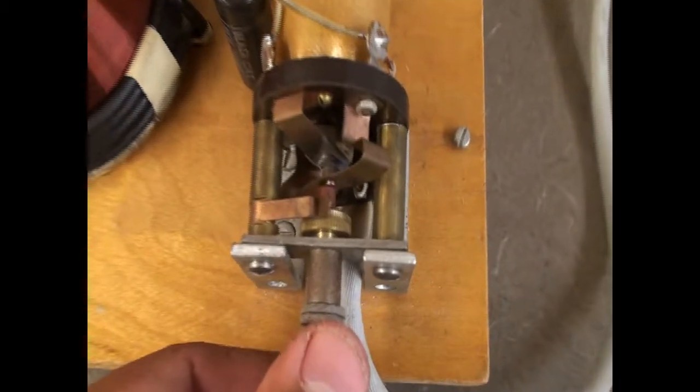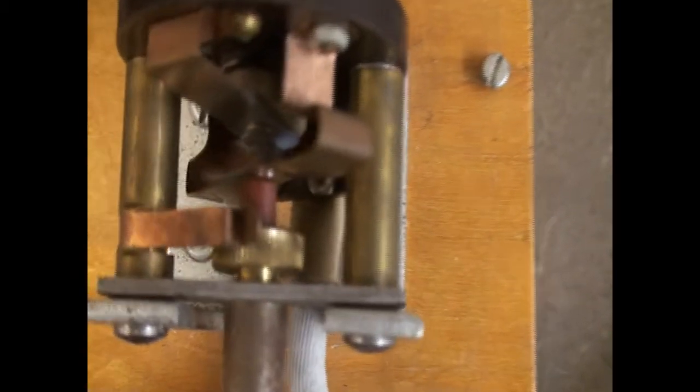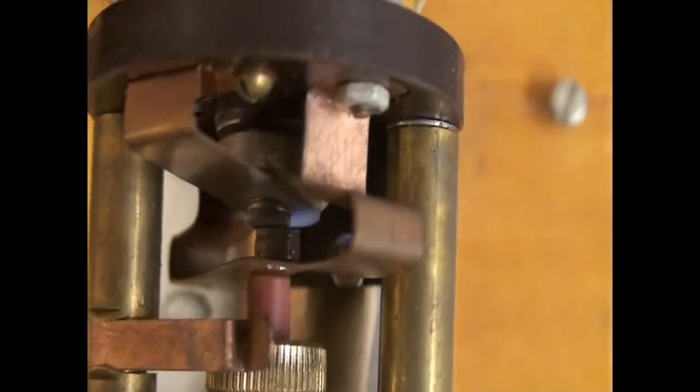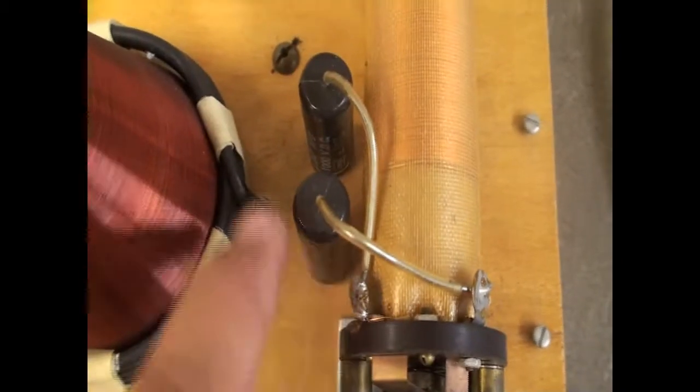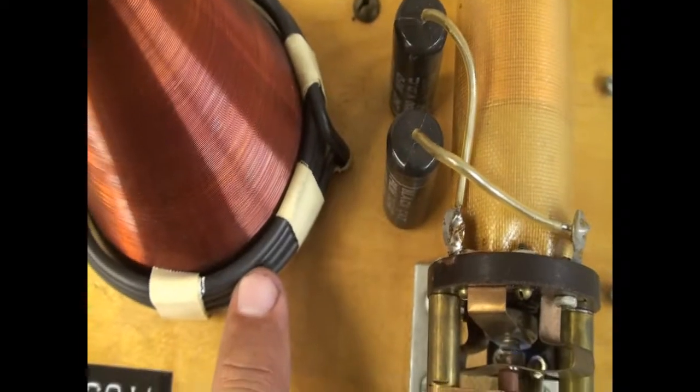So when the spark fires, you see, I'm going to change the distance now. I'm pulling it out. There's no spark. By adjusting the distance, the spark is flying. Then I'm storing charge in here, C1, and it's resonating with L1.